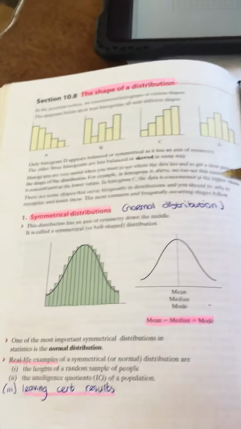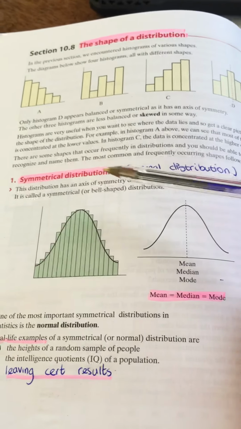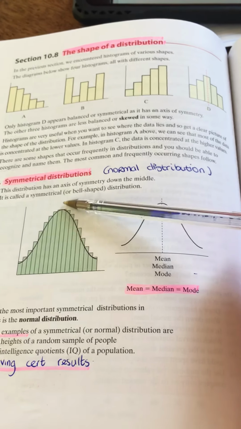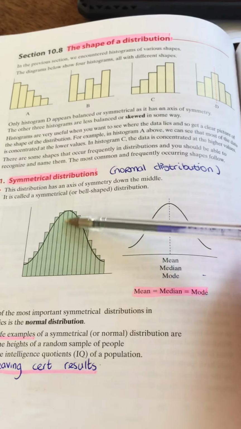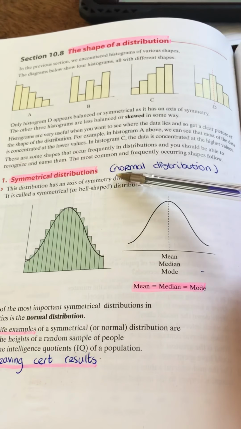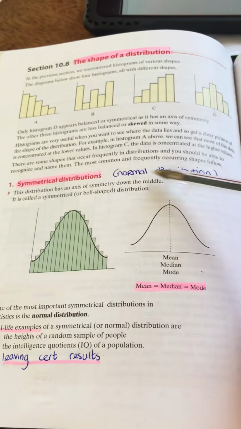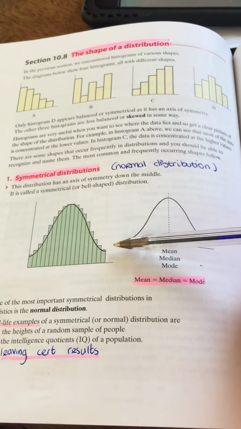So we're going to go back to the first one. Anything that I've written in and highlighted is what I want you to copy into your notes copy. The first one is the symmetrical distribution. You can see the line of symmetry will be down the middle. That's also called a normal distribution, so you need to know that. There's a whole chapter to come next year based on this normal distribution shape.